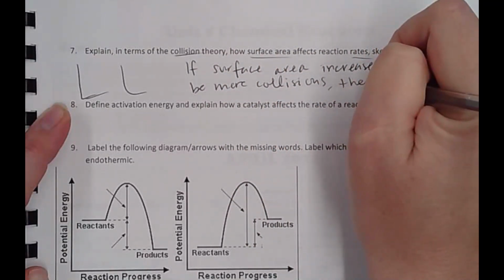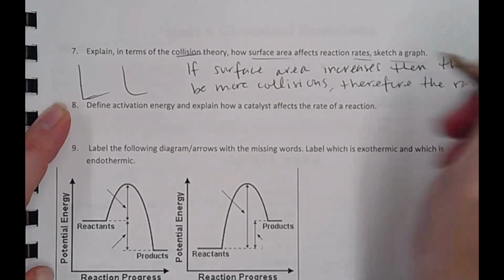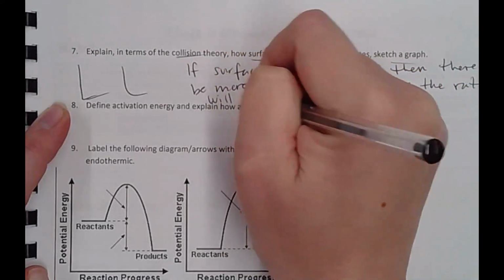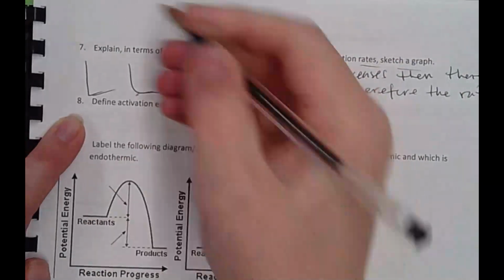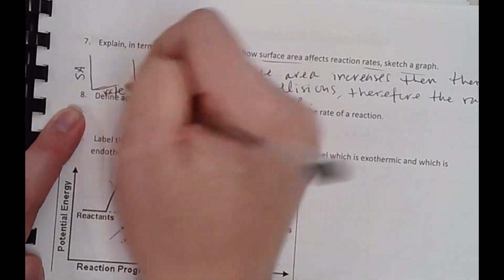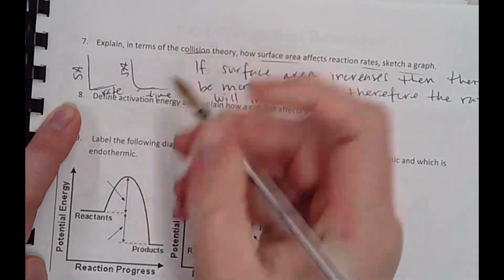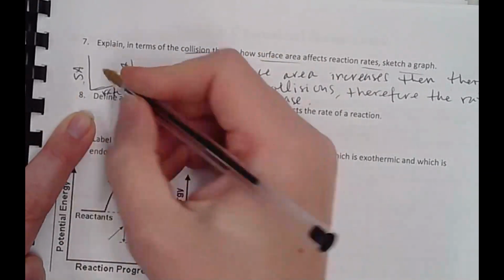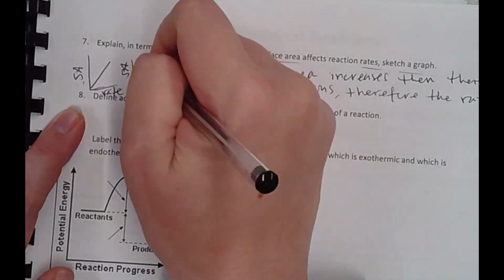Therefore, the rate will increase. Time will decrease. So surface area versus rate, surface area versus time. If I have more spots for collisions, it occurs more quickly, rate goes up, which means it takes less time.